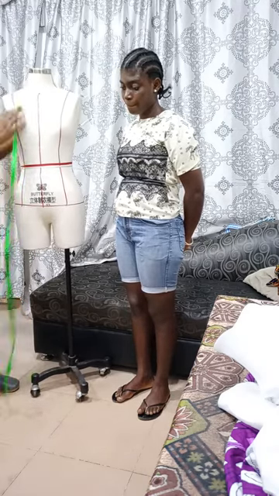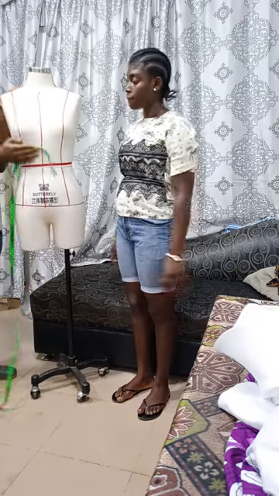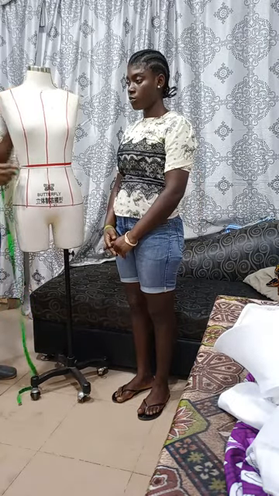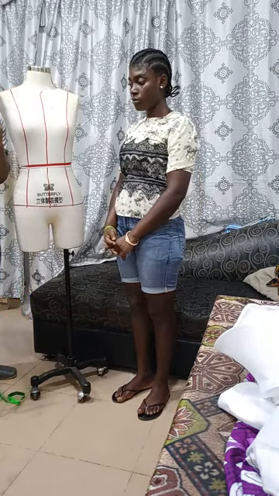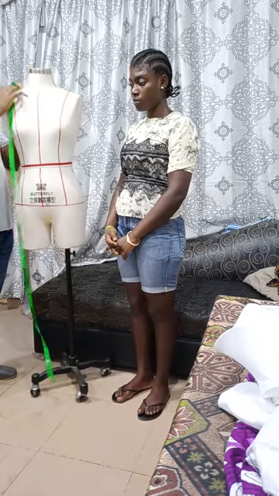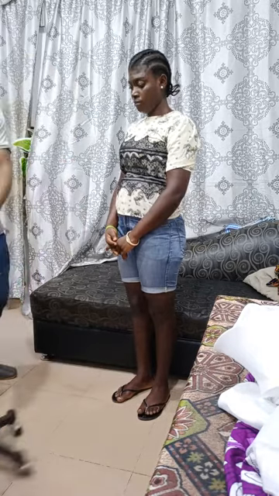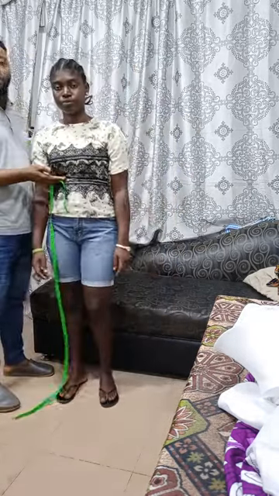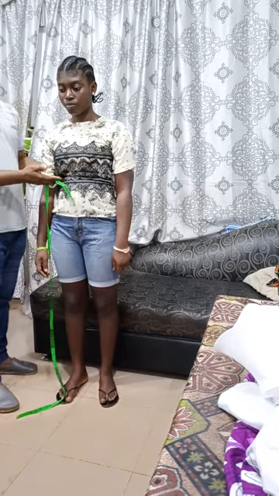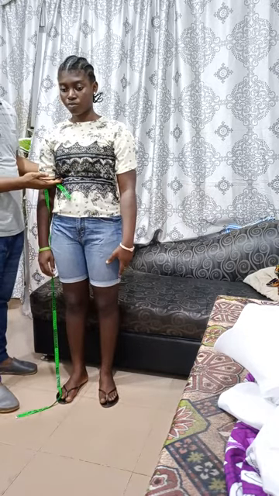For instance, as you can see, for this small busted person here, the difference is just 1 inch. For somebody a little bit bustier than this, the difference will rise up to 1.5. And for somebody this busty, we have it at about 2 inches, right?